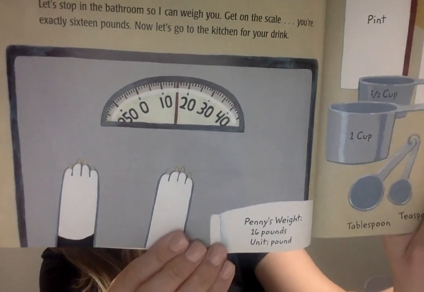You look thirsty, Penny. We better go home and get you a drink. See you later, everybody. Let's stop in the bathroom so I can weigh you. Get on the scale. You're exactly 16 pounds. Now let's go to the kitchen for your drink. So you can see the scale with her weight, 16 pounds.